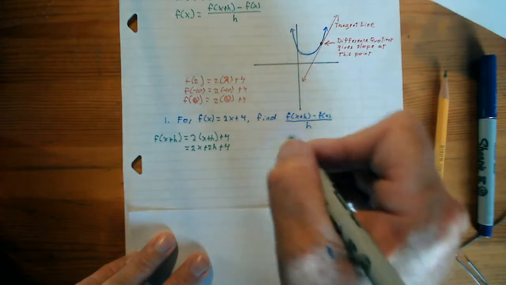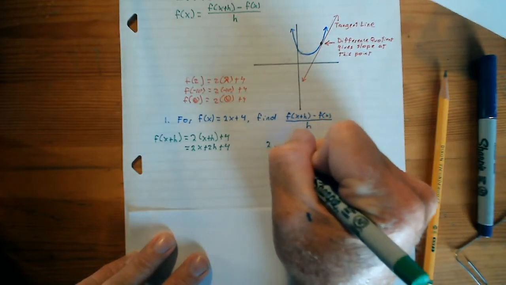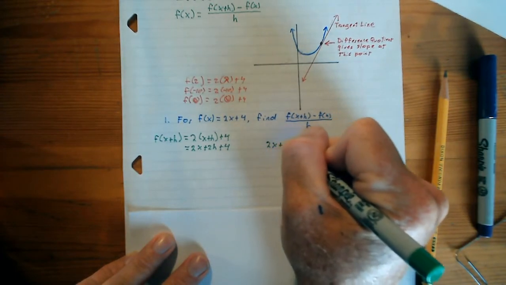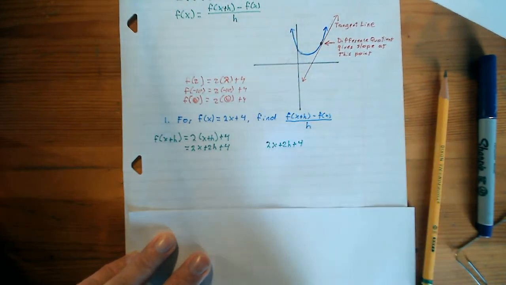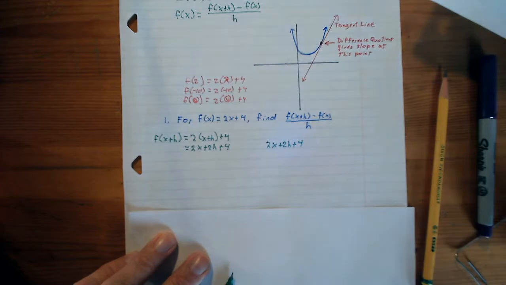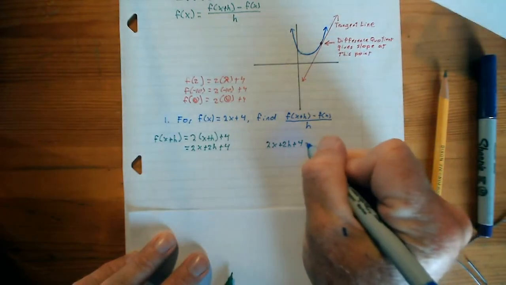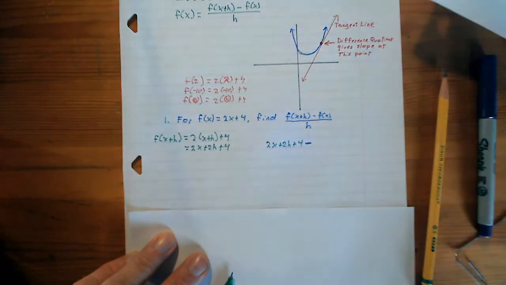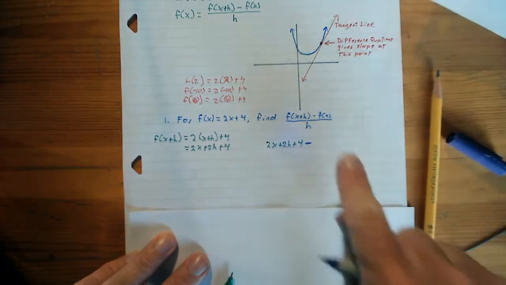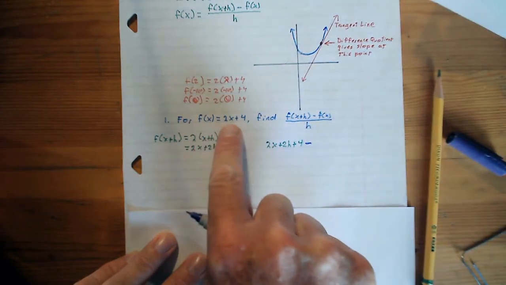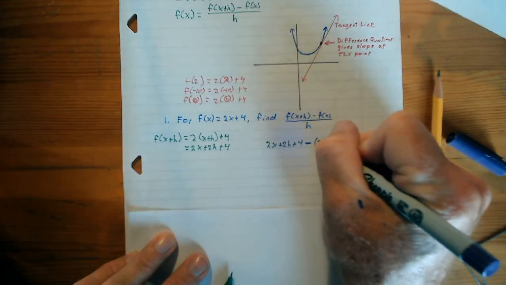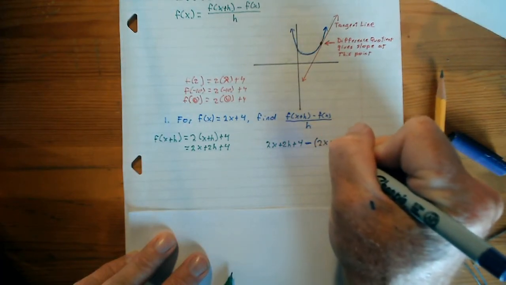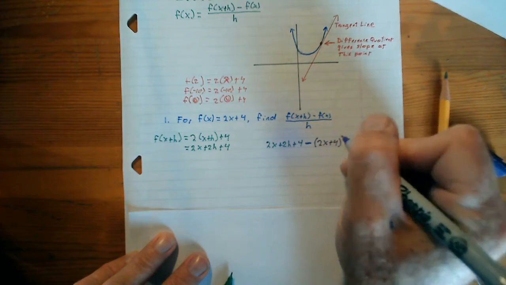So f of x plus h, 2x plus 2h plus 4 minus, I already know what f of x is. It was given to me. F of x is 2x plus 4. So I'm going to subtract from that 2x plus 4, that whole thing.